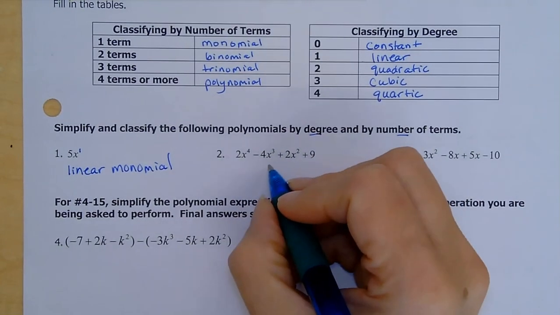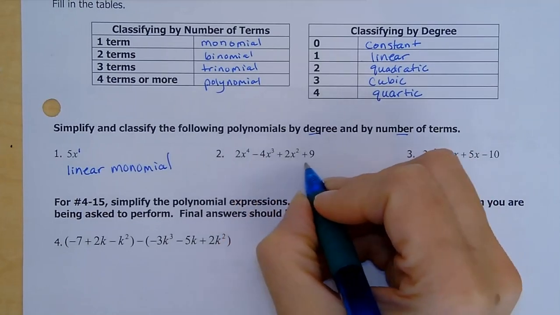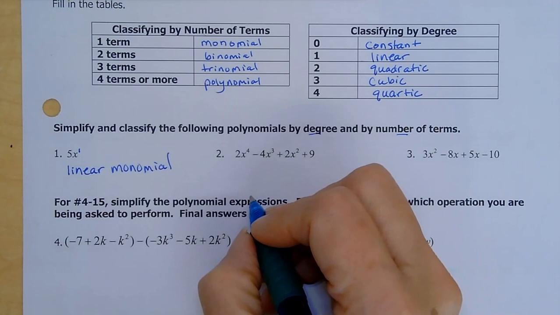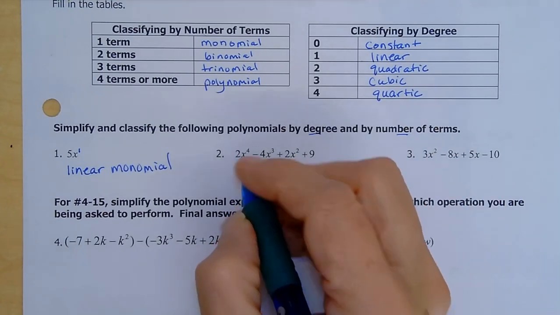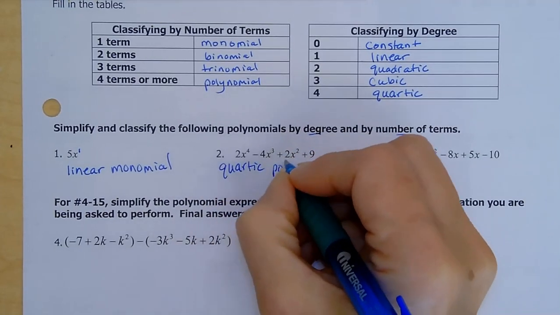Okay, 2x to the 4th minus 4x to the 3rd plus 2x squared plus 9. First of all, I can't simplify that at all. I have 4 terms. 4 terms is a polynomial, and my highest exponent is a 4, so it's going to be quartic, a quartic polynomial.